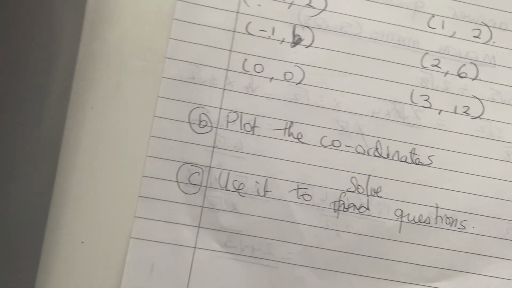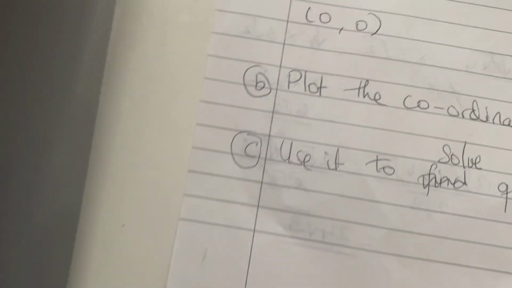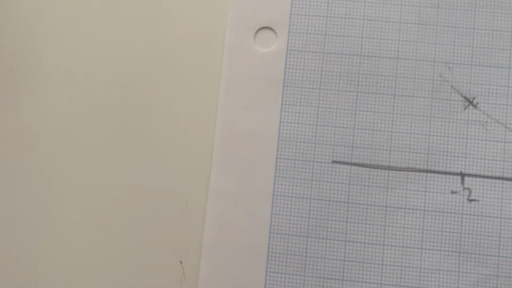So I use this coordinate to plot my graph. So this is how the graph looks like. Because of the x squared, the graph is going to open upwards. Okay, so when I plotted the points that I got on the table that I just showed you. Okay, you can go and draw your own graph.